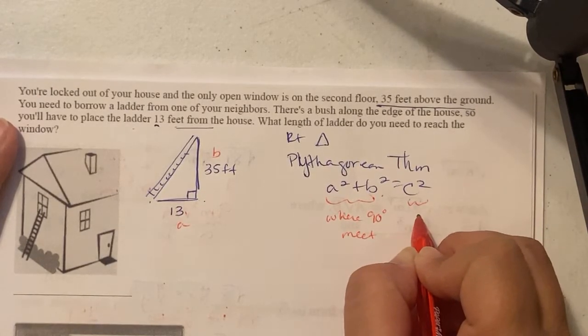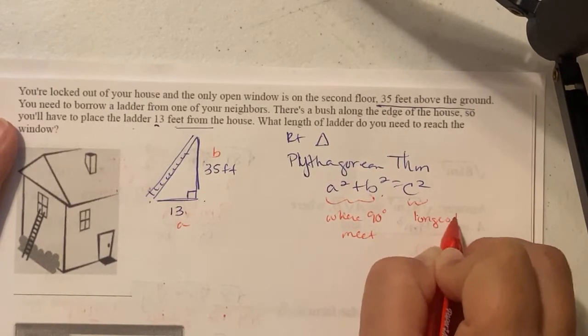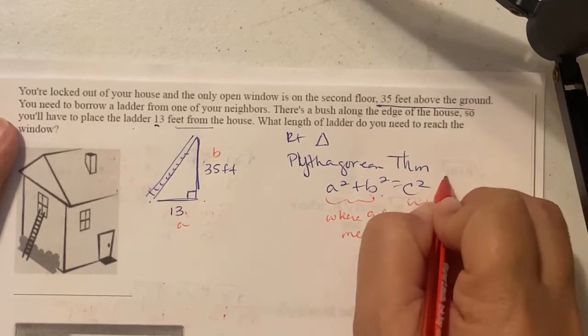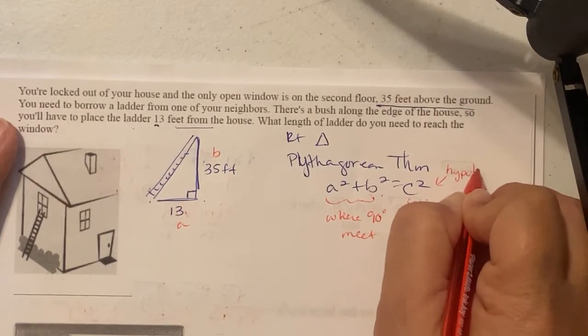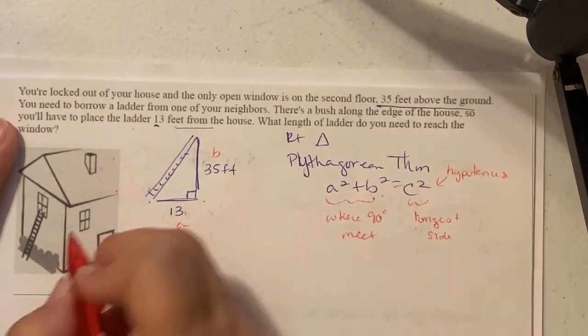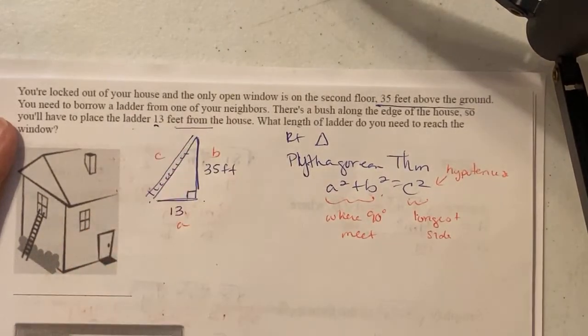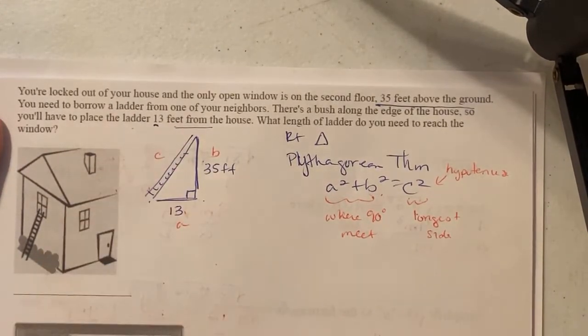C is always going to be the longest side, which is also known as the hypotenuse. And these are your legs. So that means this is where the C value is, which we don't know. So they gave us 2 of the numbers and the missing part.